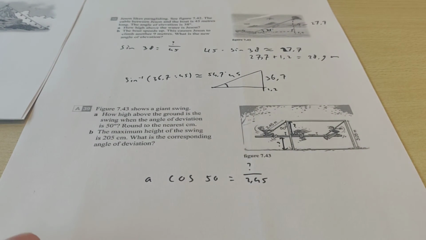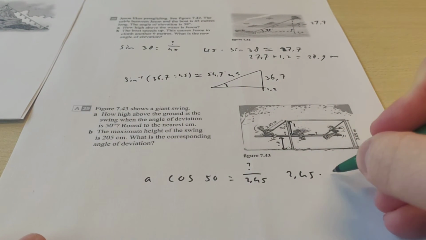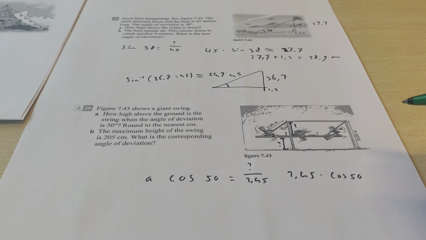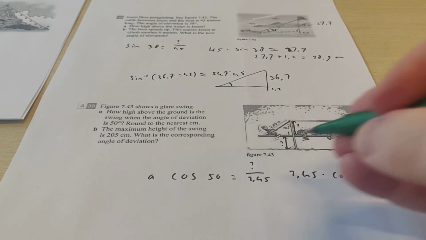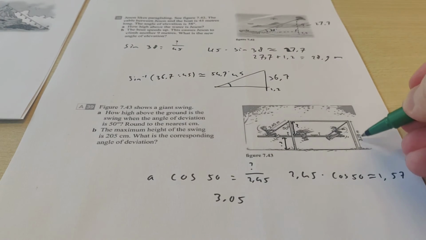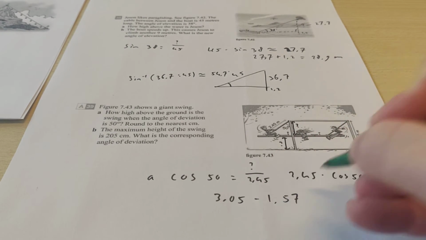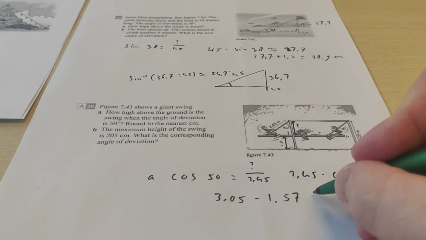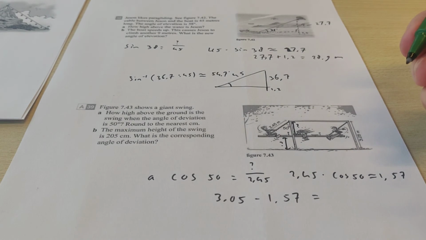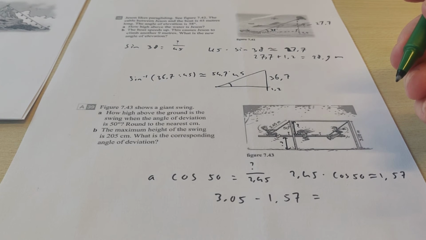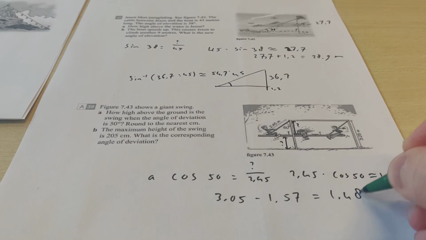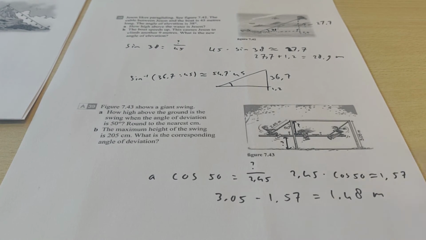So then if I calculate what the question mark is, 2.45 times the cosine of 50, so let me type that into my calculator real quick, times the cosine of 50, we get 1.57. So if you want to know how high this is, we do 3.05, which is the total length, minus 1.57, and then you have the answer. Alright, so 3.05 minus 1.57 is 1.48. That's how high above the ground the swing is.